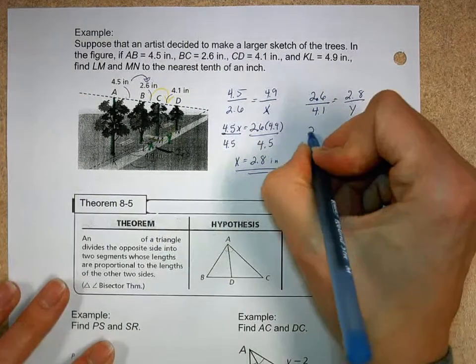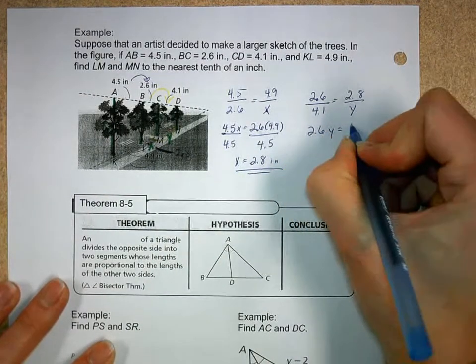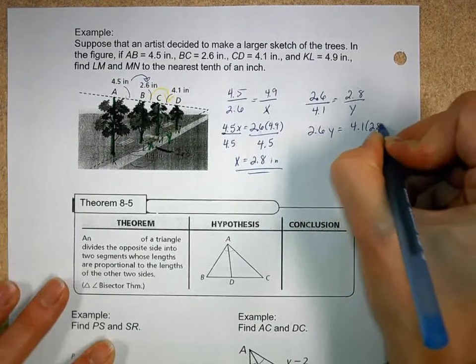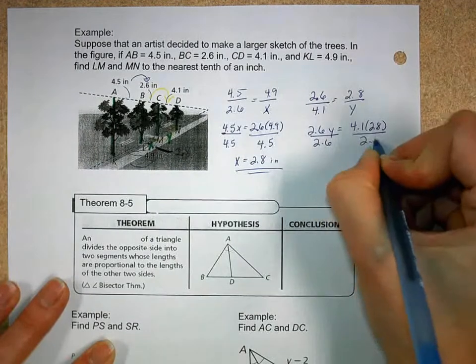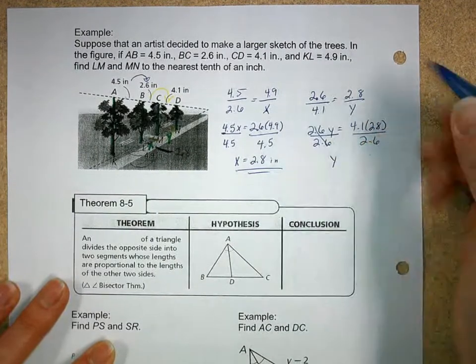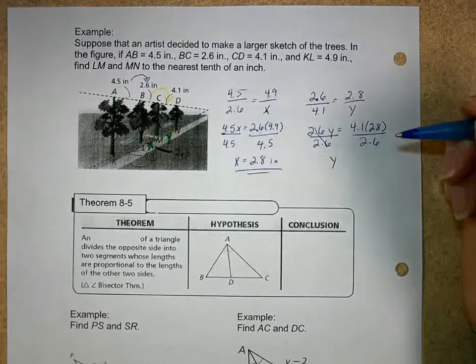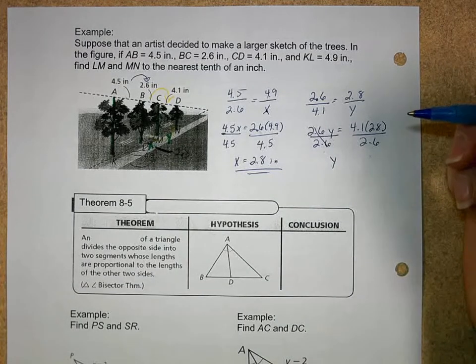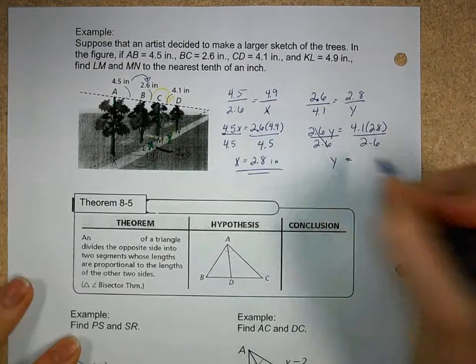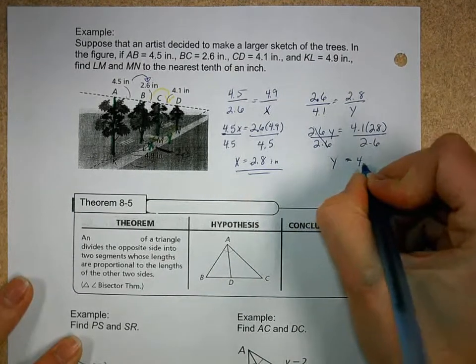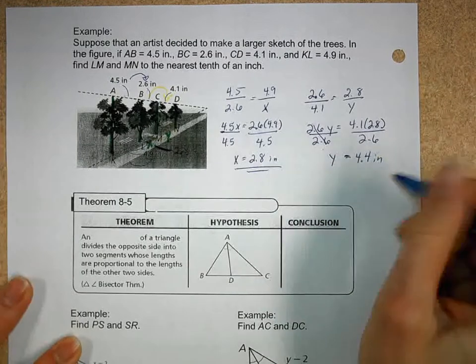So then we're going to cross multiply. We get 2.6 times Y equals 4.1 times 2.8. We're going to go ahead and divide by 2.6. So that way these simplify out to be 1. You know, I was at a conference and they yelled at us for saying canceling. So we'll say simplify. So then we go here and you punch it in and you get 4.4 inches.